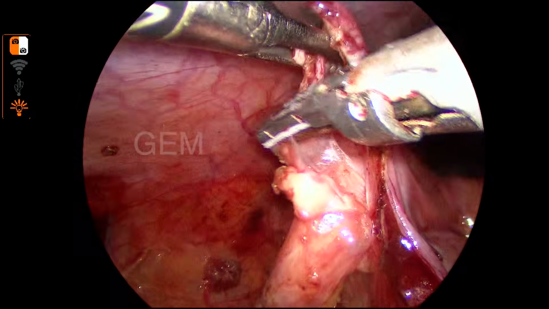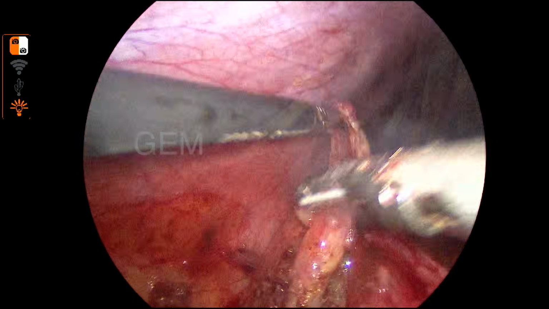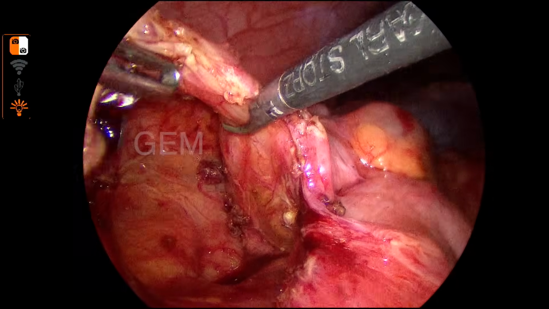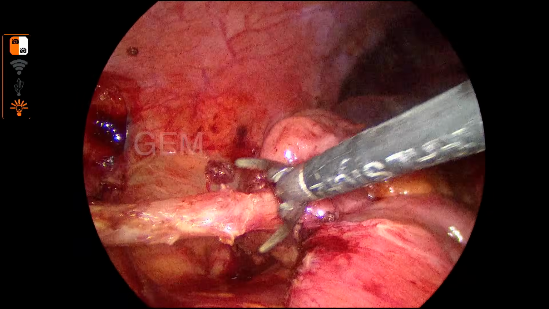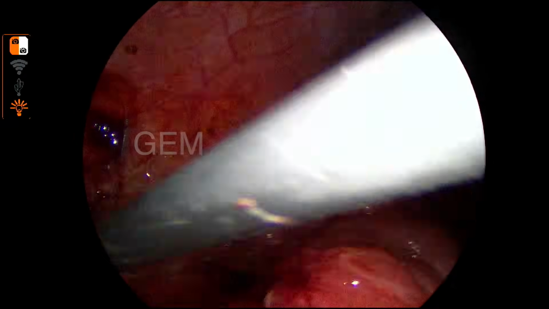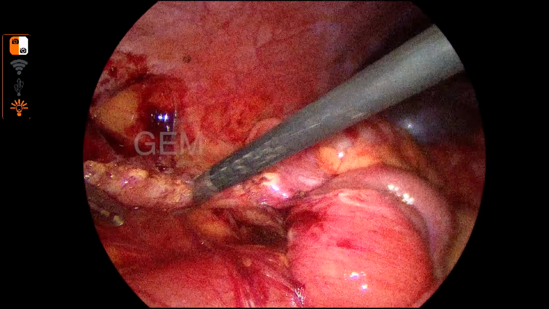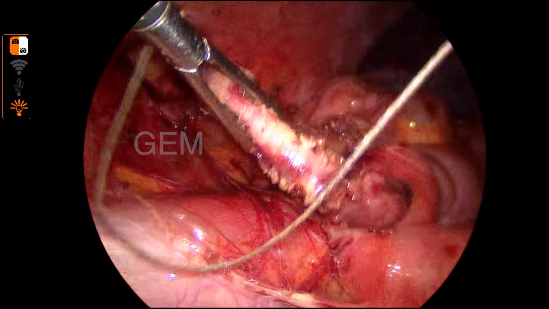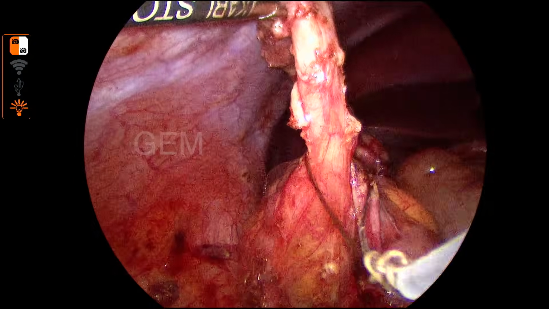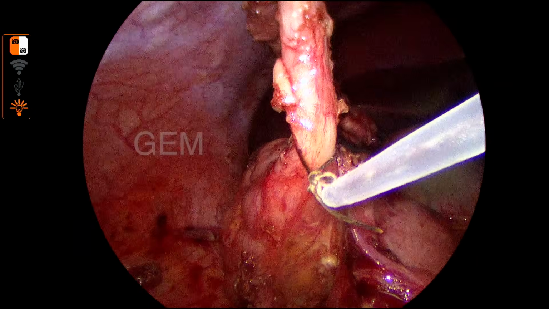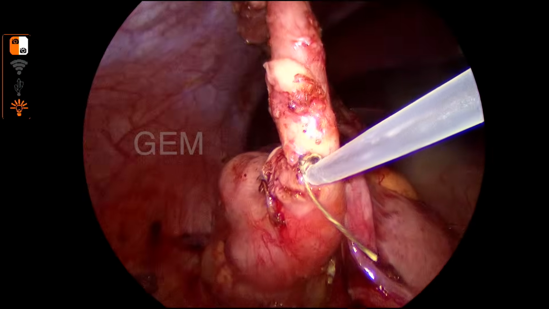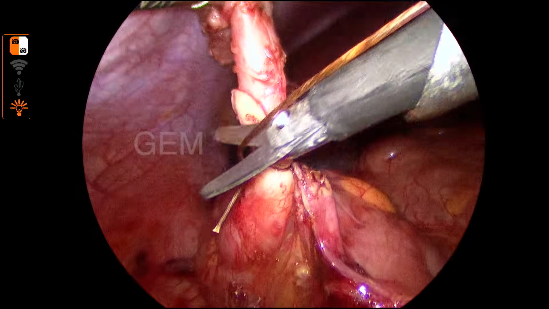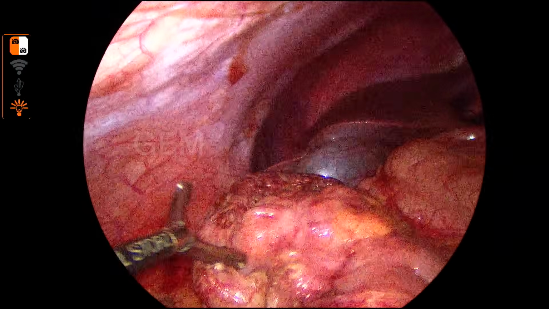I was able to see the tinea coli. In some cases, we can see all three tinea coli merging. In a retrocecal appendix, we mobilize the cecum, and then you are able to see all three tinea coli. So now it's very clear we have not injured the base of the cecum or the ileum. We mobilize the ileocecal junction, the cecum and the ascending colon. And after mobilization, we were able to find the inflamed appendix. It's a rolled, inflamed appendix, and we mobilize the appendix.